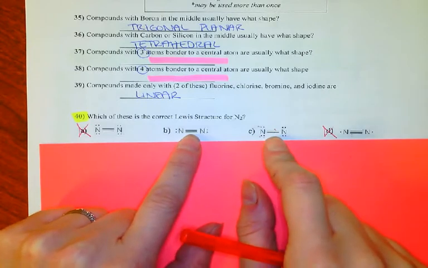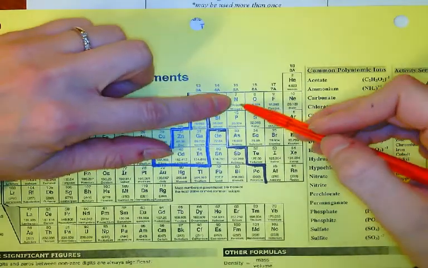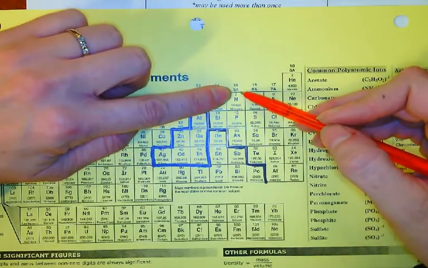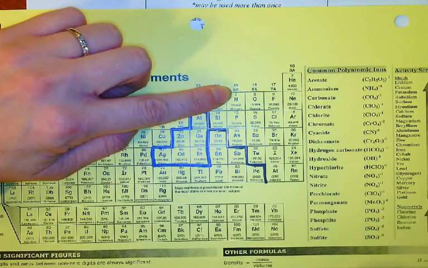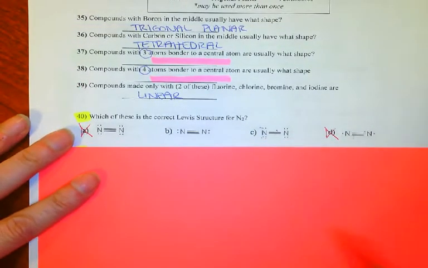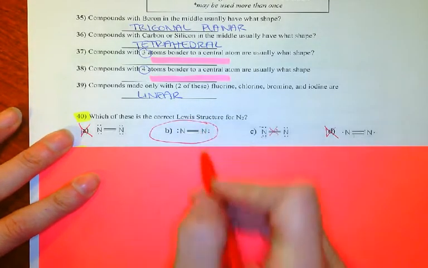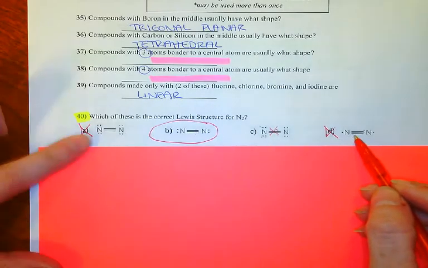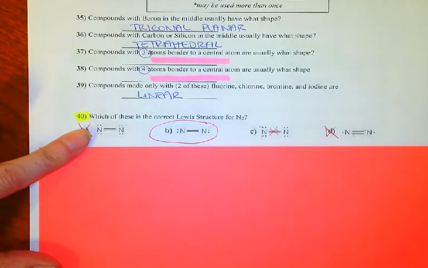But I have to ask myself, how many bonds does nitrogen want to make? Okay. Nitrogen is in family 15, or 5A, which means it already has 5 valence electrons. And it needs 1, 2, 3 more to be like the noble gases. So in order to get an octet, nitrogen has to make 3 bonds, not 2 bonds. So this one is correct because it shows nitrogen making 3 bonds, and unlike this one and this one, it shows it with 2 more valence electrons.